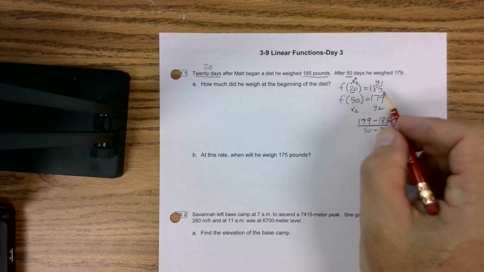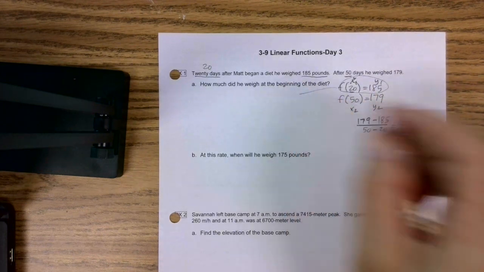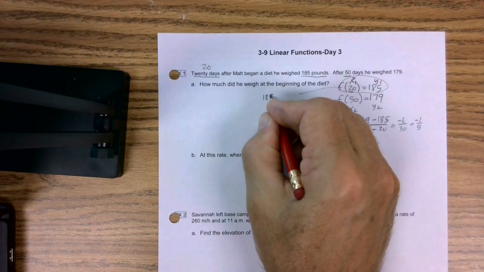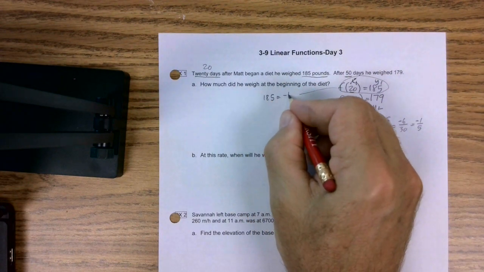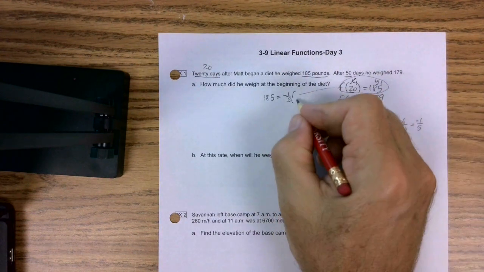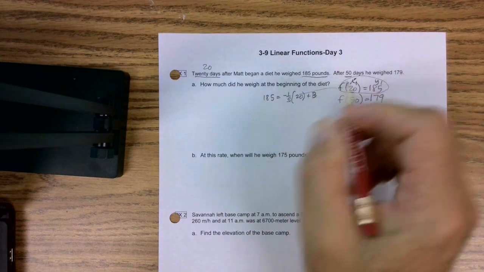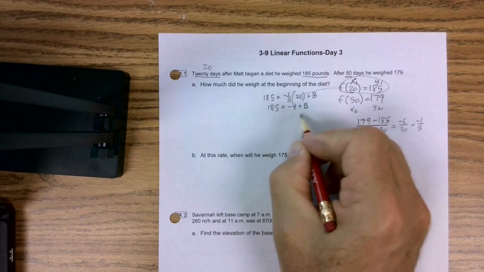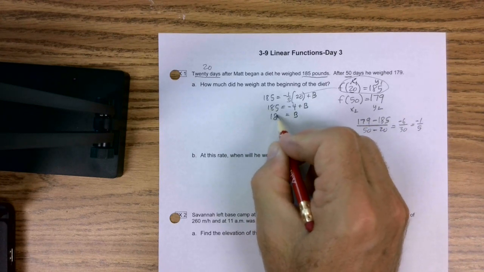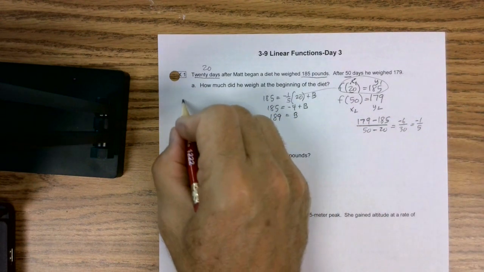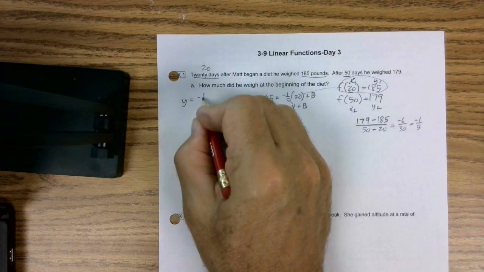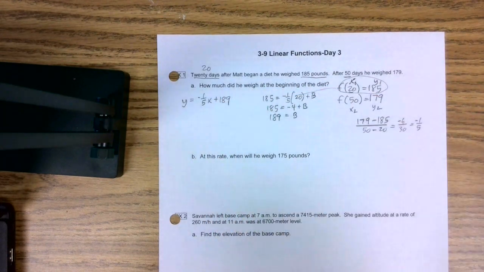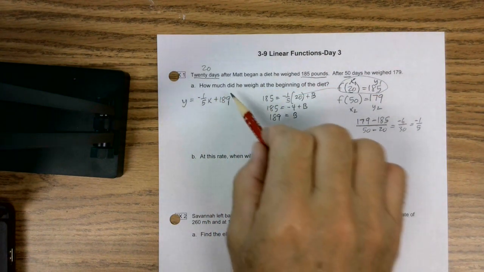But anyways, so I'm going to take this one, and instead of writing y equals mx plus b, I'm going to start putting things where they belong. Y equals mx plus b. Now it's 185 equals negative 4 plus b. If I add 4 to both sides, I'm going to get 189. Now I've got everything I need. Y equals mx plus b. All right. Now it says how much did he weigh?